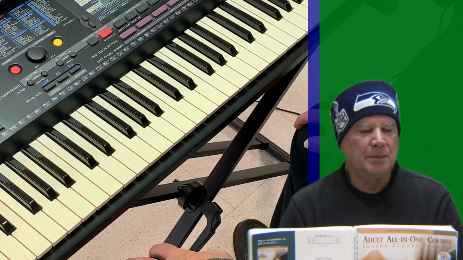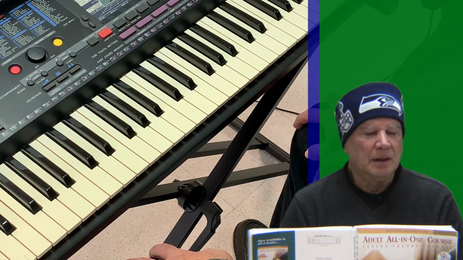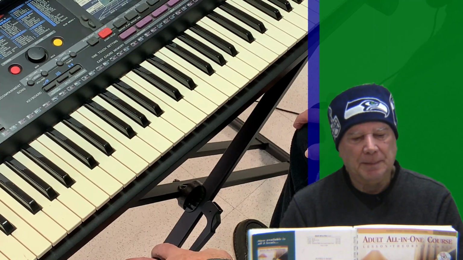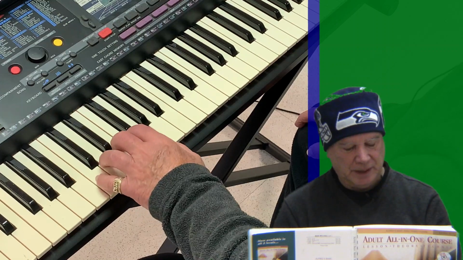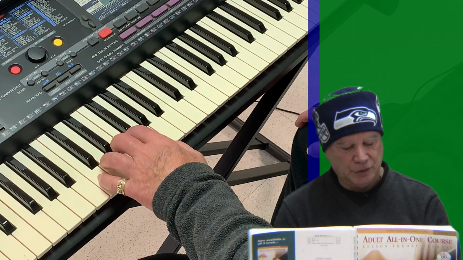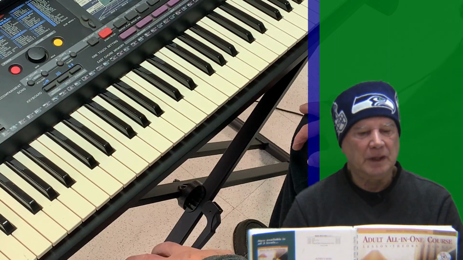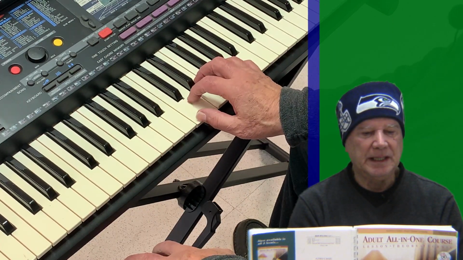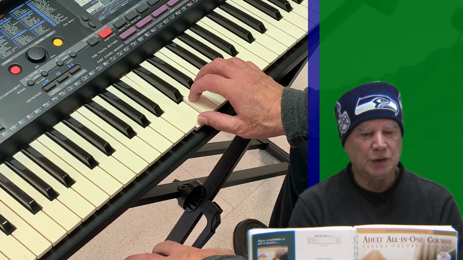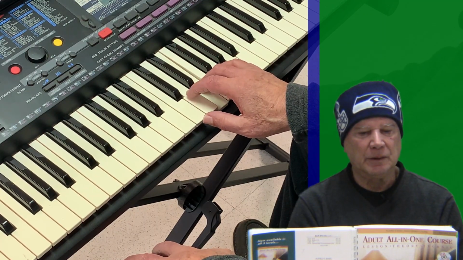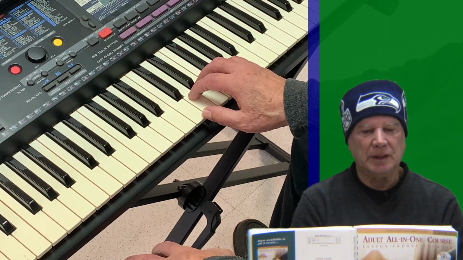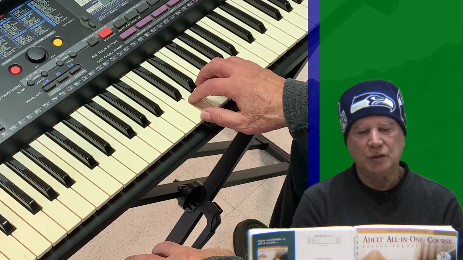So in the first measure, you have 1, 3, 5 in the bass, right? You've got 1, 3, 5. So G, E, C, and then you've got from C to D to E, which is 1, 2, 3 in the fingering, and then in the next measure, you start with 2.